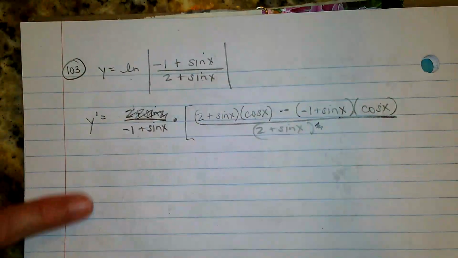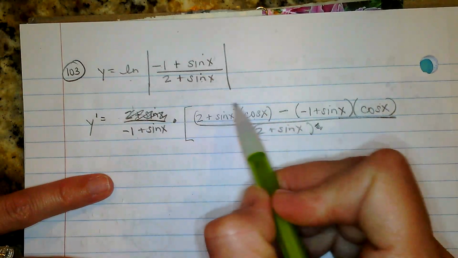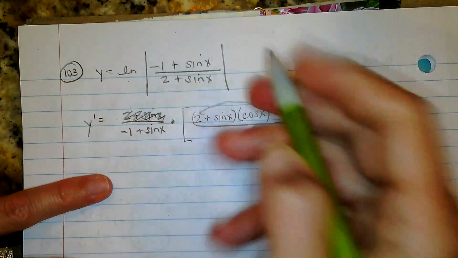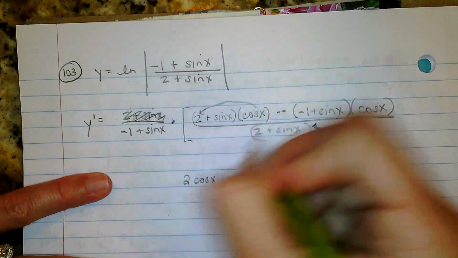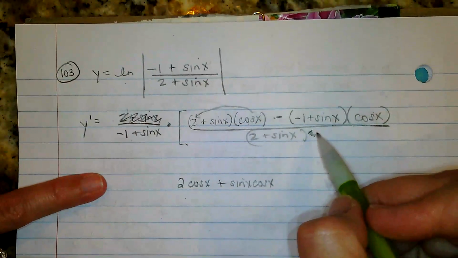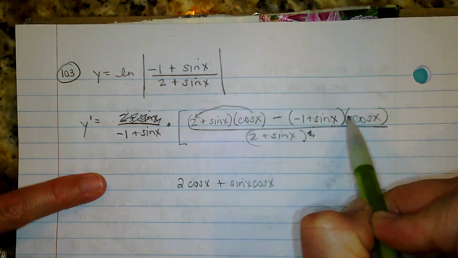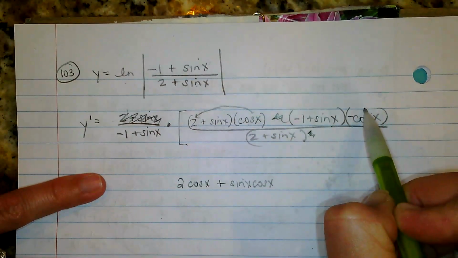My numerator is a 2 cosine x plus sine x cosine x. I'm going to treat this distribution as a negative cosine.